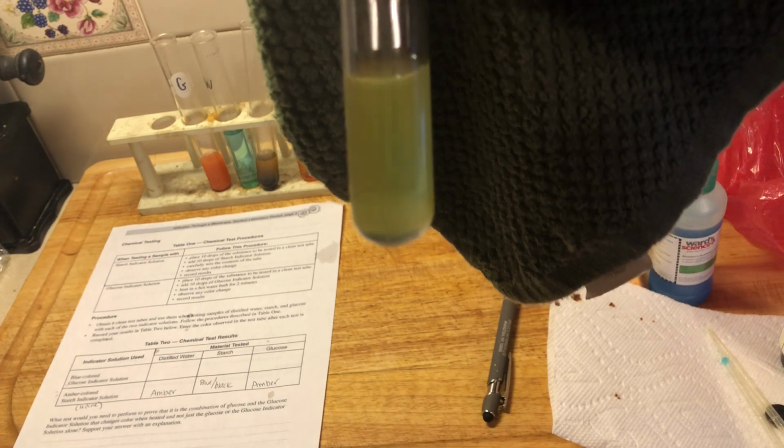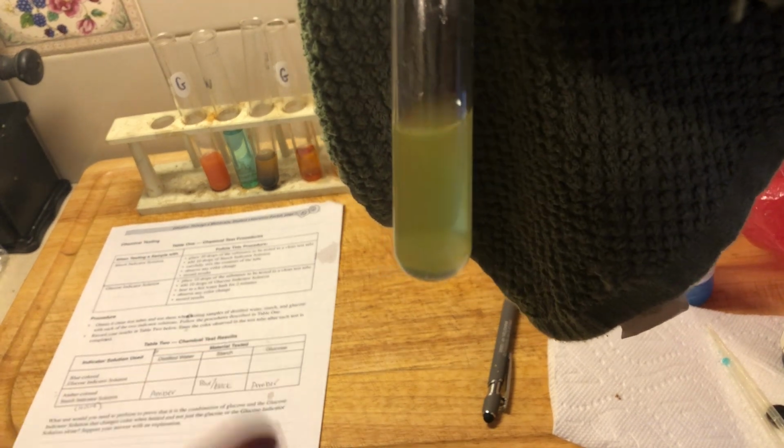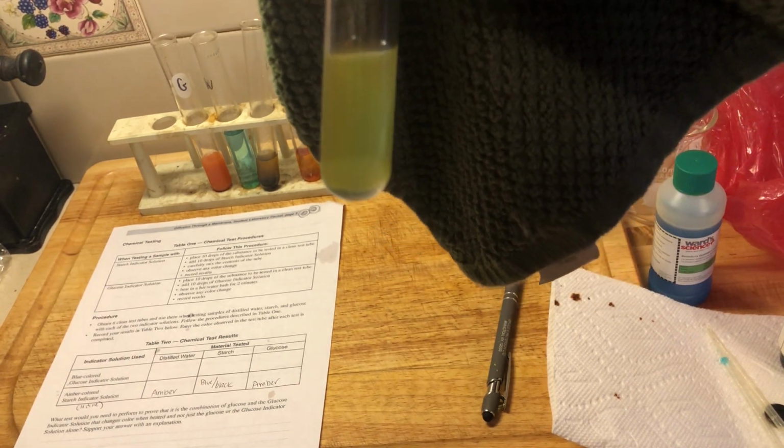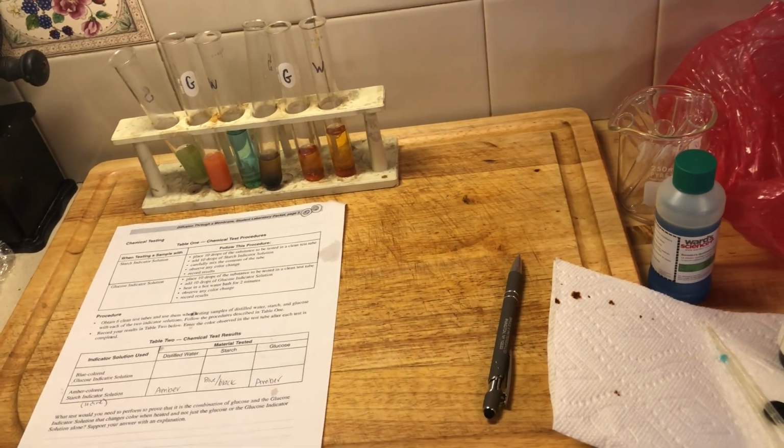Generally, if we were to do this in the lab, we would have rerun this test, but since we're doing this on video, we're going to pretend like this didn't happen, right? We're going to pretend like this is blue, because I probably either contaminated my test tube or I contaminated my pipette somehow. It happens in science.